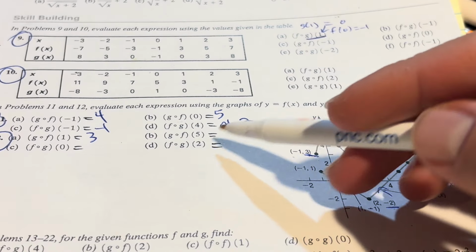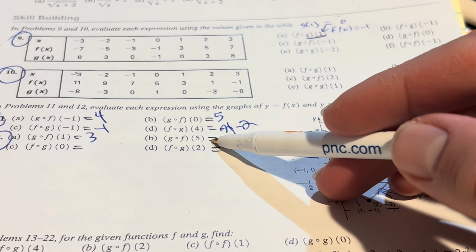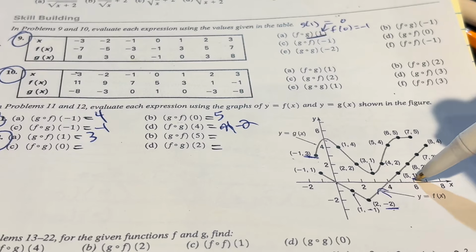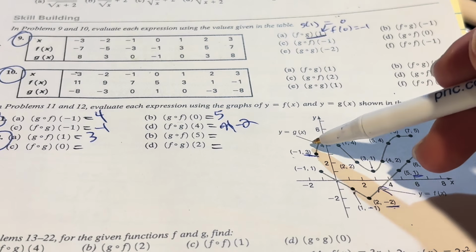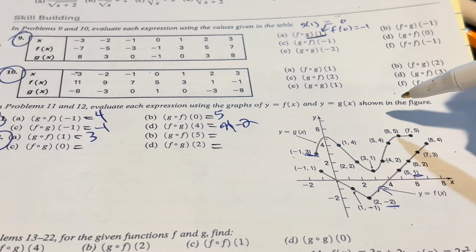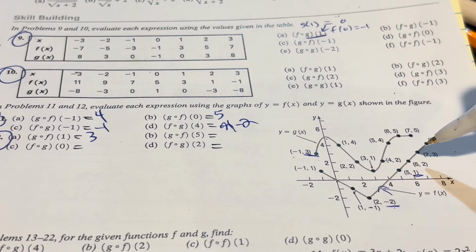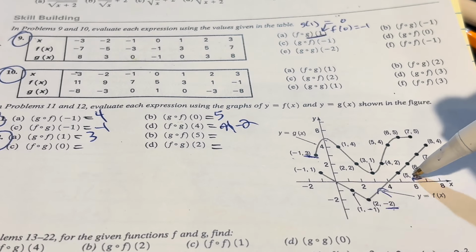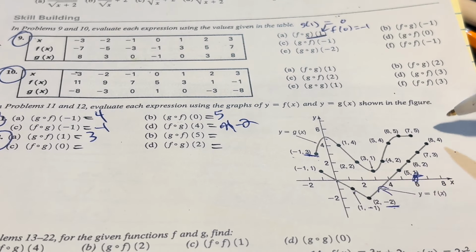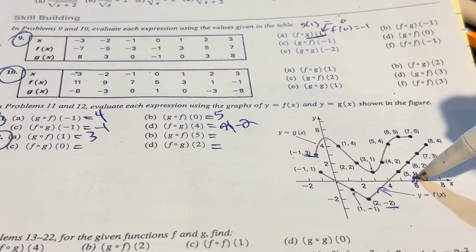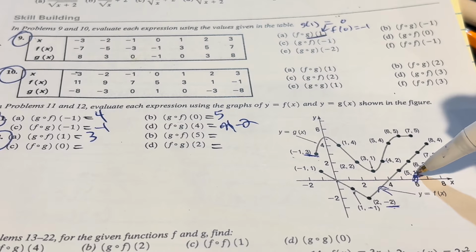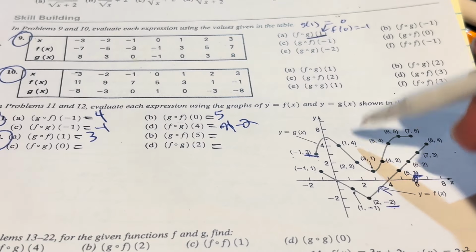All right, for B, G of F of 5. Got to figure out what F of 5 is. F of 5 is 1, the Y value. So I'm going to plug that Y value in. Yeah, that's fine. F of 5 is 1. Very good. All right, then I got to figure out what G of 1 is. G of 1 is 4.